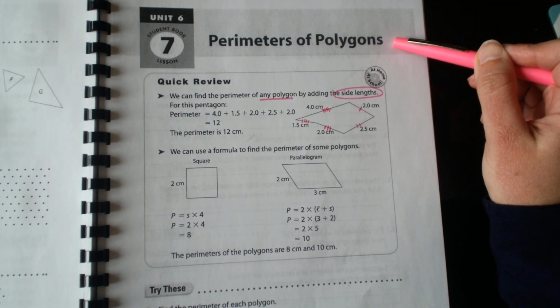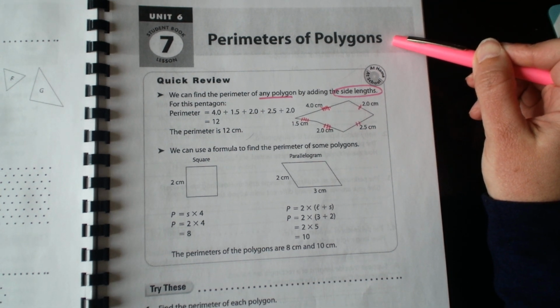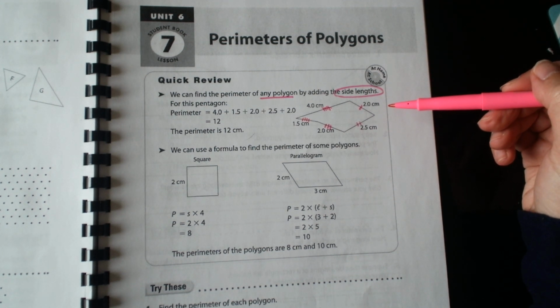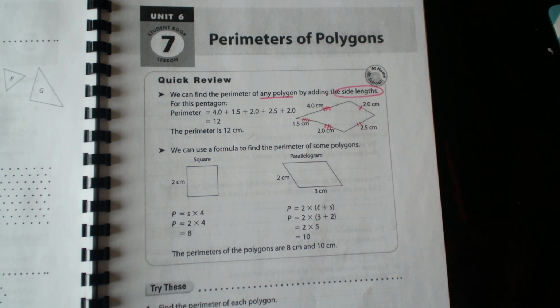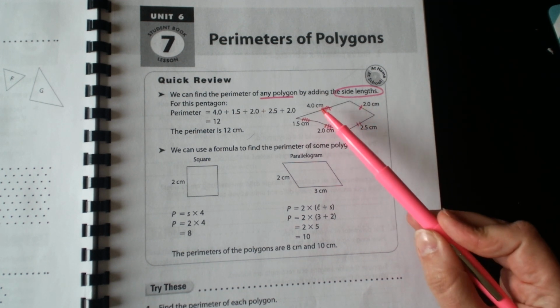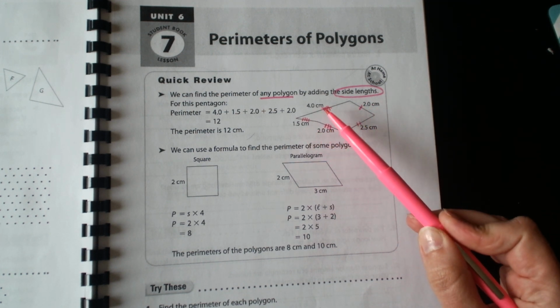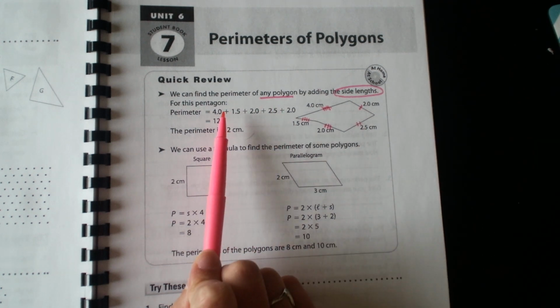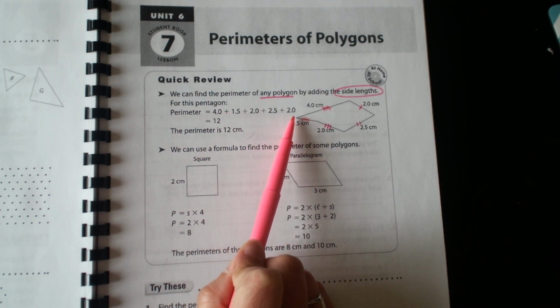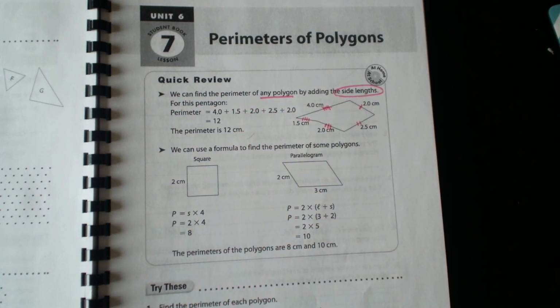So the first lesson you should have done was lesson 7, the perimeter of polygons. Just under quick review here, we can find the perimeter of any polygon by simply adding the side lengths. For the example that was given, it was a pentagon. Just make sure you keep track to include all of your sides. I know there are 5 sides attached to this. So we got 4 plus 1.5 plus 2 plus 2.5 plus 2, and I know the perimeter is 12.